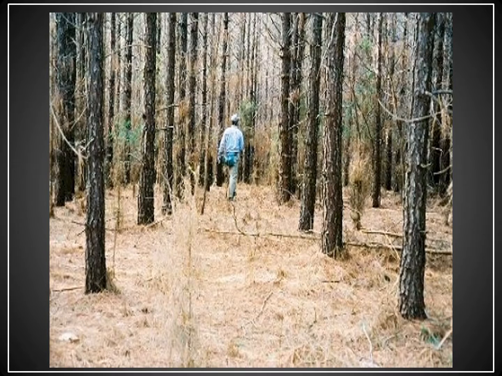This slide provides an image of what has replaced the longleaf pine forest in many instances: dense, young to mid-age loblolly pine plantations with far less biodiversity, particularly in the understory.